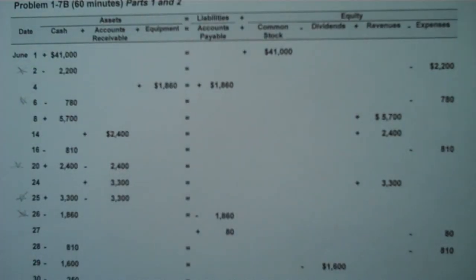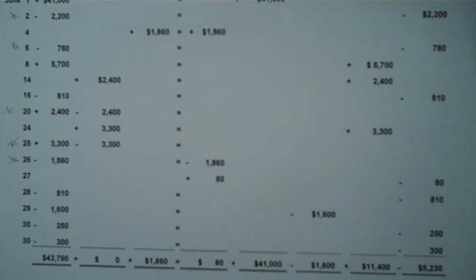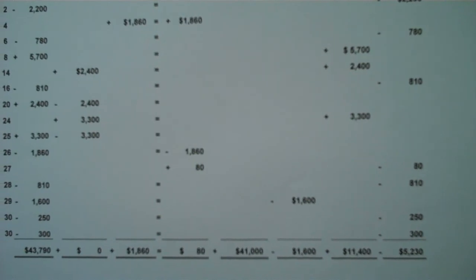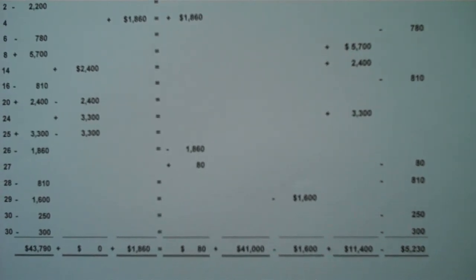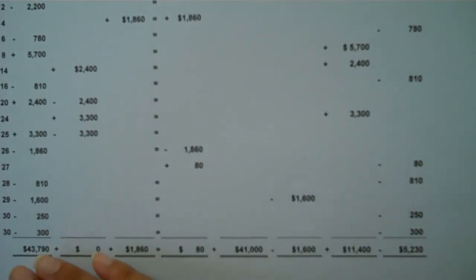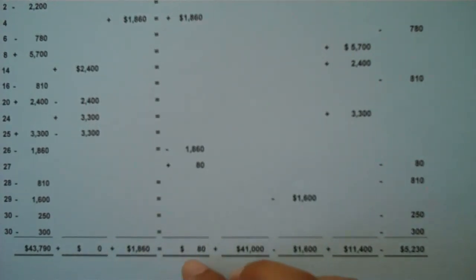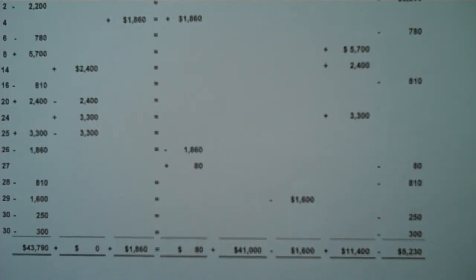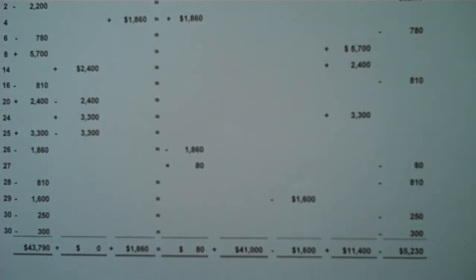And I believe that was the last of the trouble items. Just make sure that after each transaction you make sure your accounting equation is still in balance. And then go ahead and sum up your figures at the bottom and do your check. Make sure that the sum of your assets equal the sum of your liabilities and owner's equity. And we'll go ahead and start part 3 in just a minute.